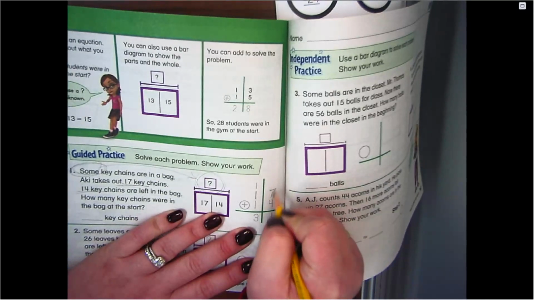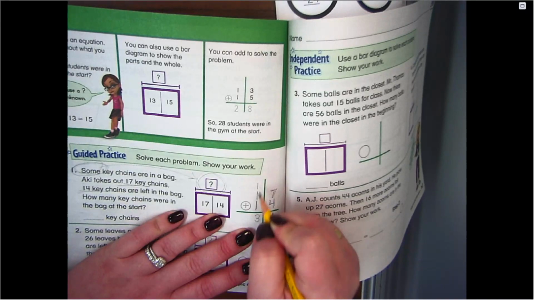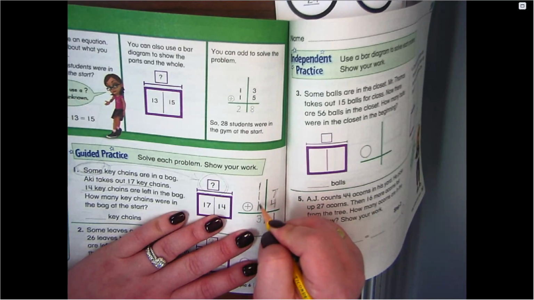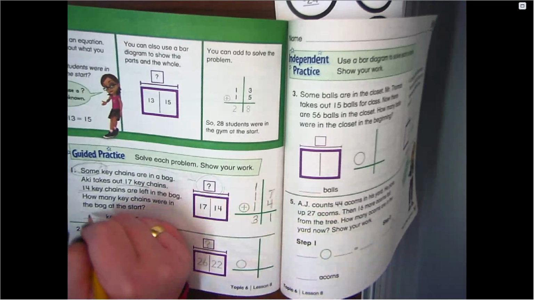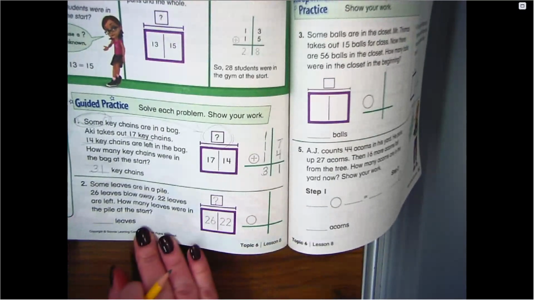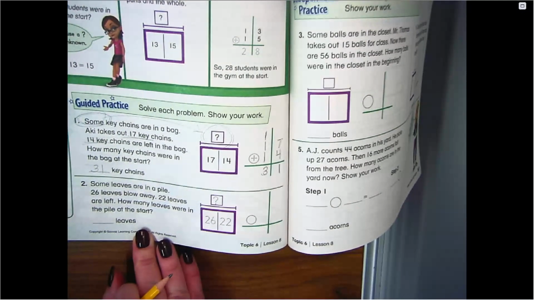We add 17 and 14. 7 plus 4, hopefully you remember, is 11. Carry your 1 to your tens place. Now I have 1, 2, 3 tens. There are 31 keychains at the start. Okay? Let's look at the next one. That's a little better, I think.